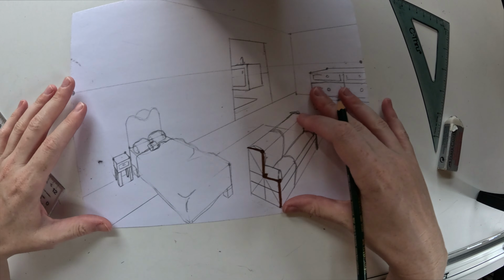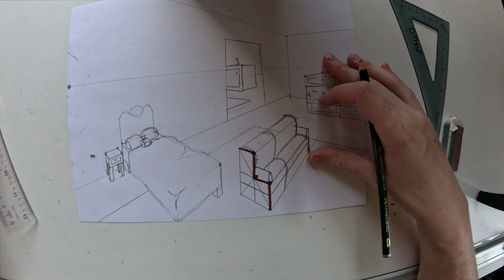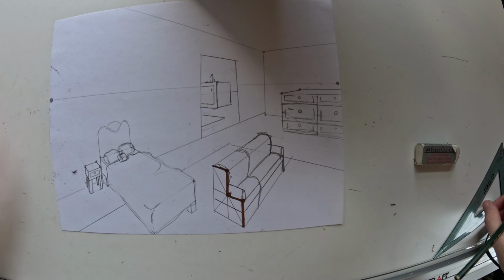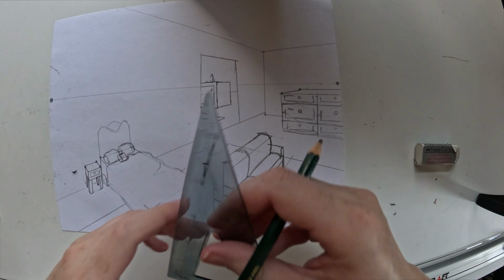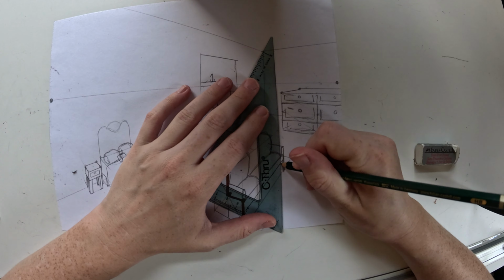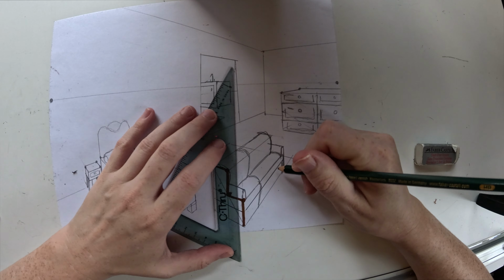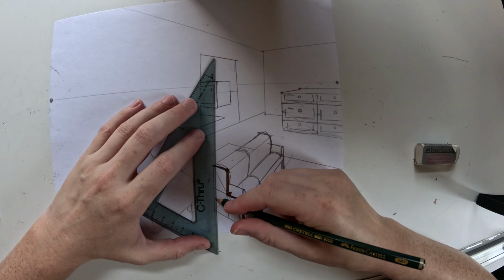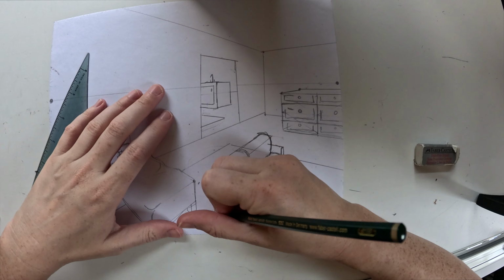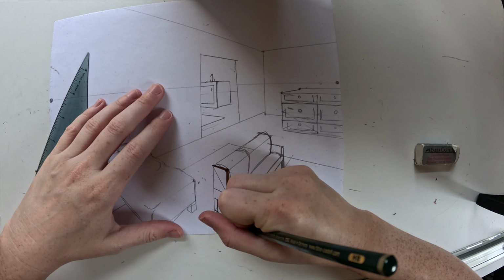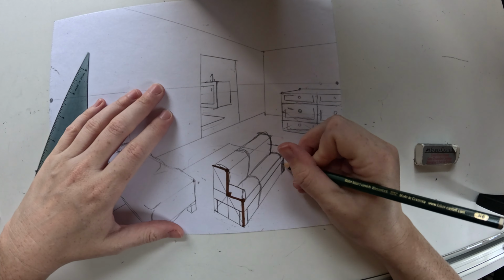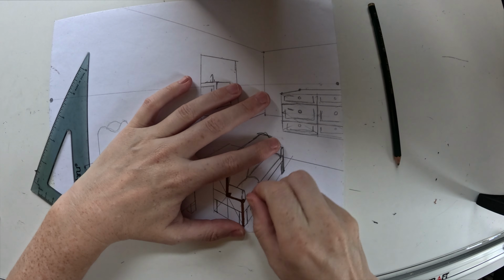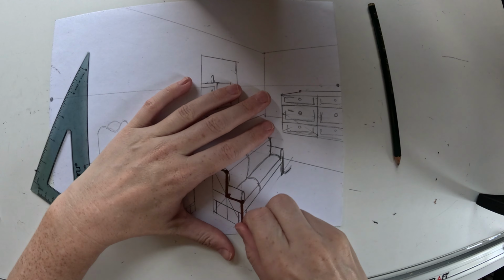So just like we did the nightstand, we're going to do the same thing. So creating a line, create a line, like so. And then erasing all the excess we no longer need.